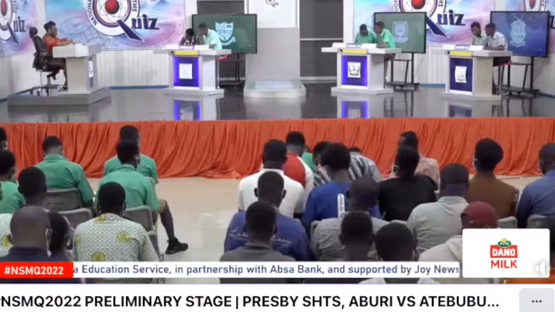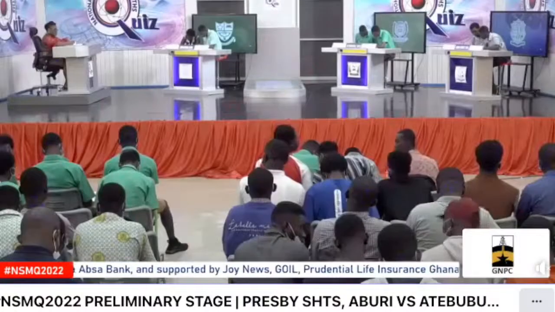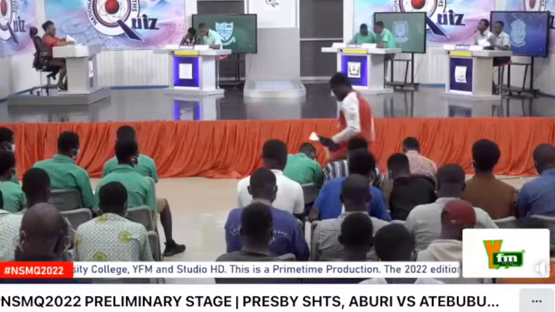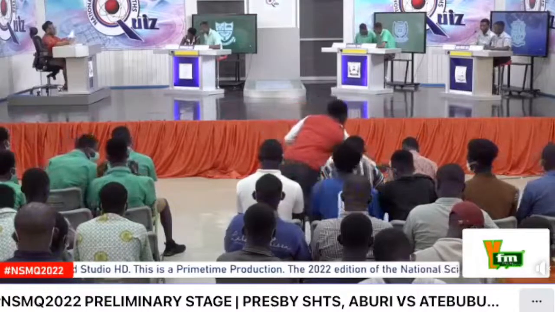Give a complete set of quantum numbers for a valence electron present in an atom of sodium. Okay, so N is equal to 3, L is equal to 0, ML is equal to 0, MS is equal to half or negative half. That's correct, Israel. That brought us to the end of the first round.